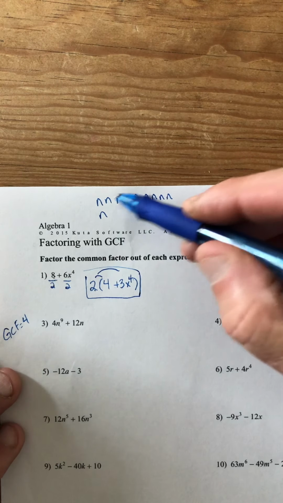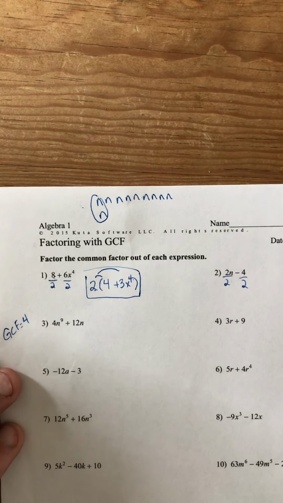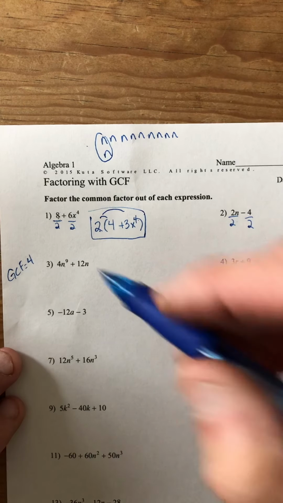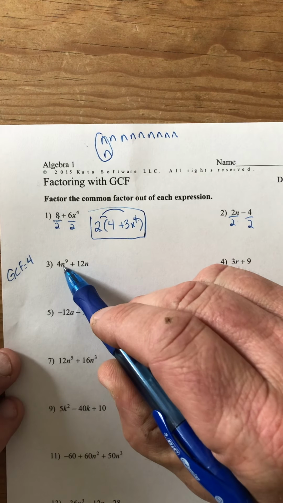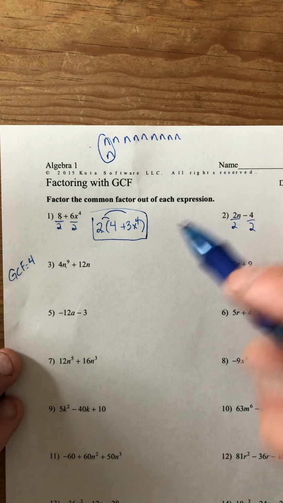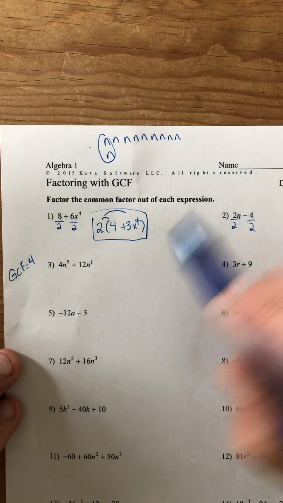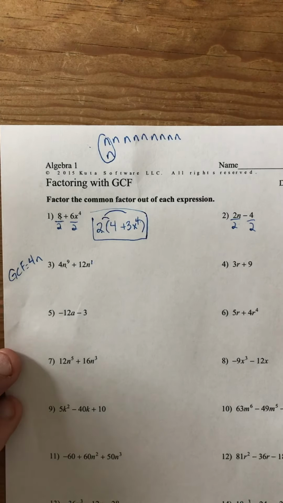So there's my 9 n's, there's my 1 n. Well, I only have 1 n in common. Another way to look at this is if you have variables, the greatest common factor between your variables is always going to be the exponent that is the least. In this case, it is n to the first, or just n.